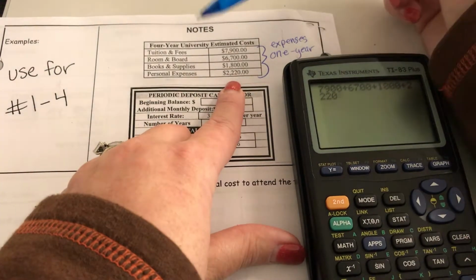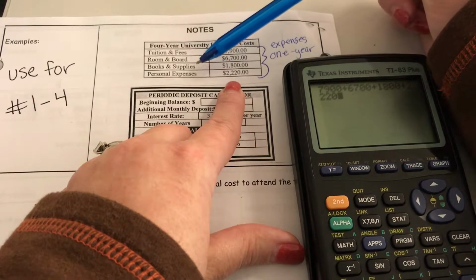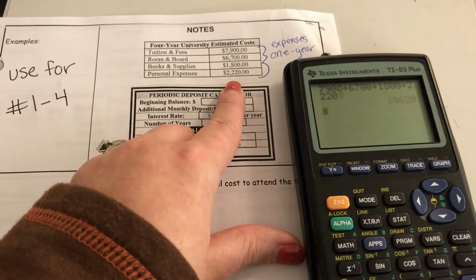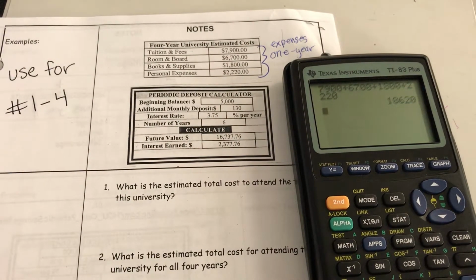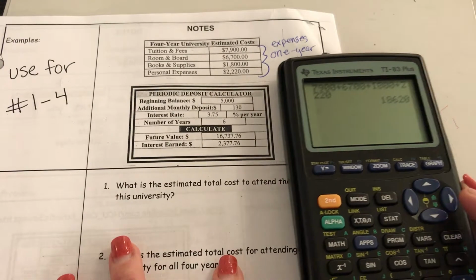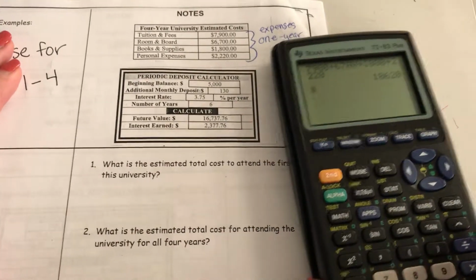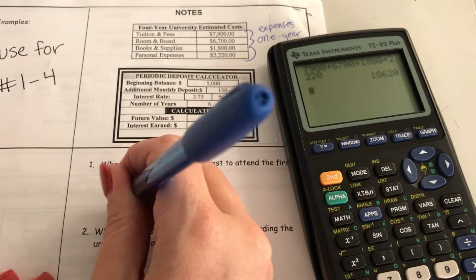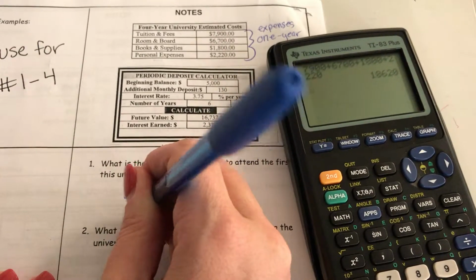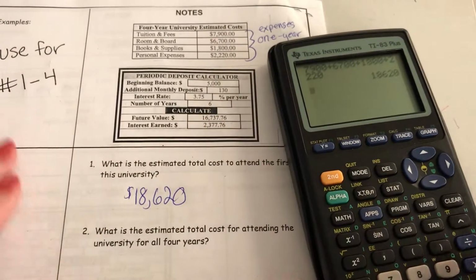Now the reason I'm doing that is because these are all fees. Tuitions and fees, room and board, books and supplies, personal expenses. Okay. I got $18,620. Okay, so it is going to cost for the very first year to attend this college is $18,620.